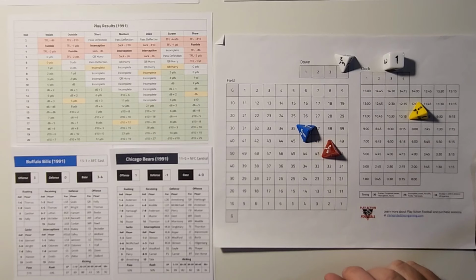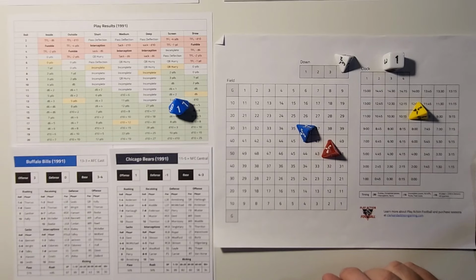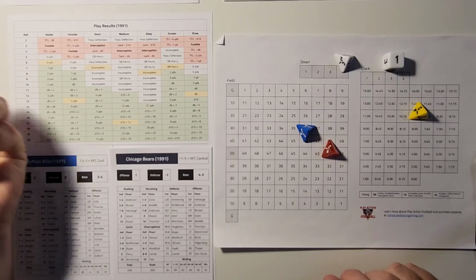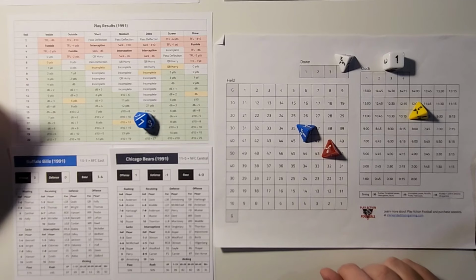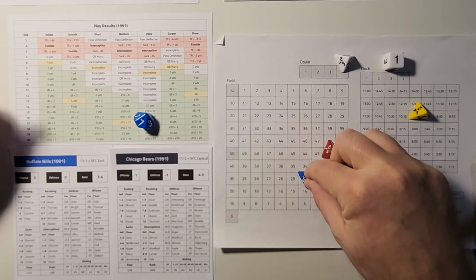from their 46. I don't think they can afford to give Chicago the ball here. So they're going to punt. One is potential for a block. If I roll another one, it'll be a blocked punt. It's a 7. So that's 45 yards. 10, 20, 30, 40 plus 5.